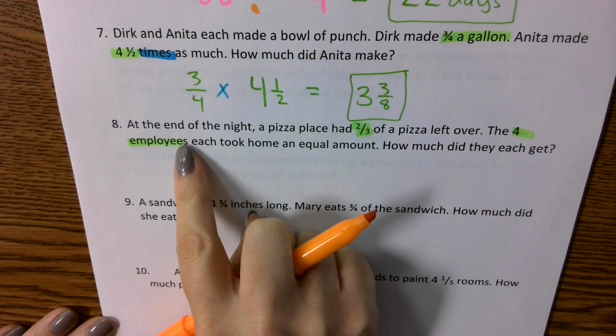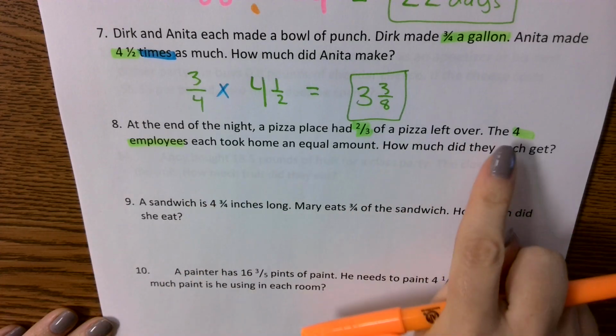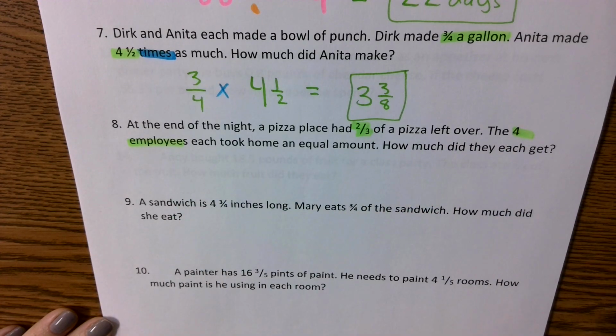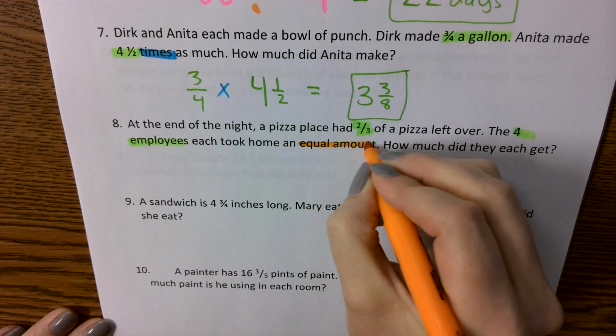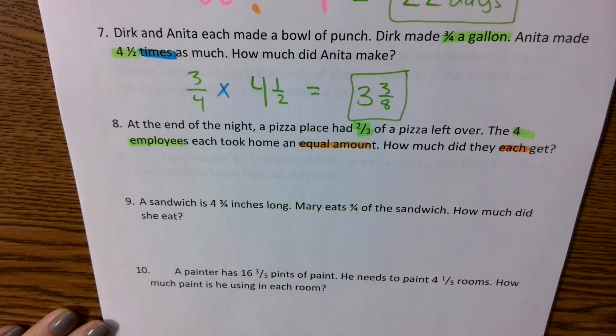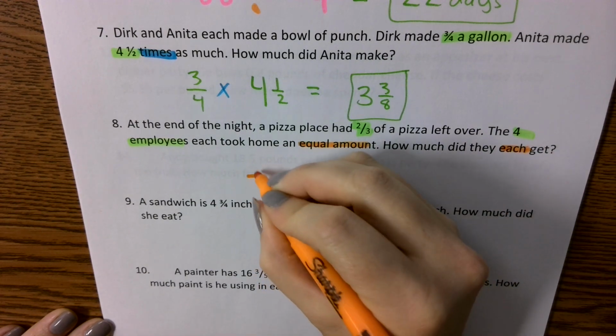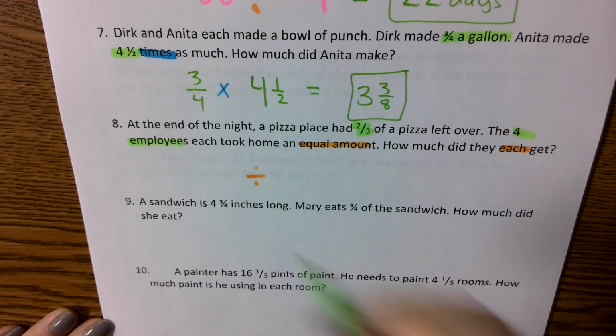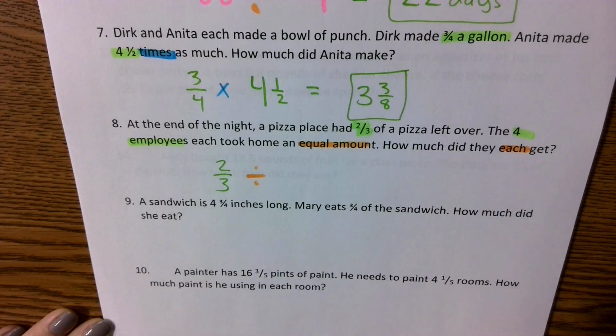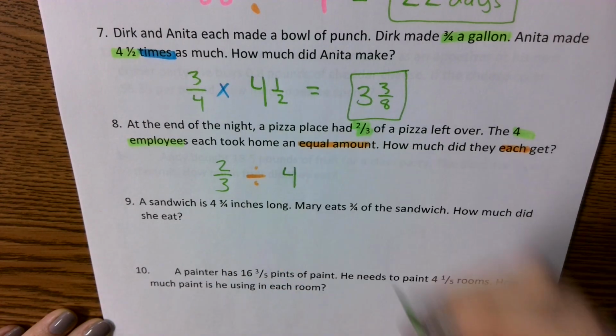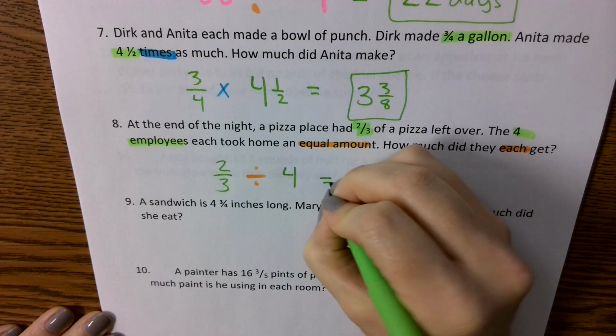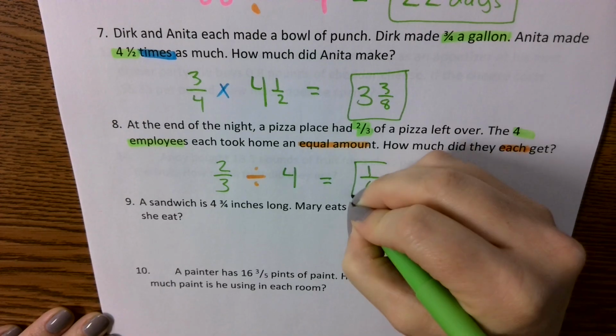That trumps this each. Okay? That overrides this each, especially since it also says that each was going to be an equal amount. So there's our question. We're going to take that 2/3 and we're going to divide it equally amongst the 4 people. And that means each person's going to get 1/6 of a pizza.